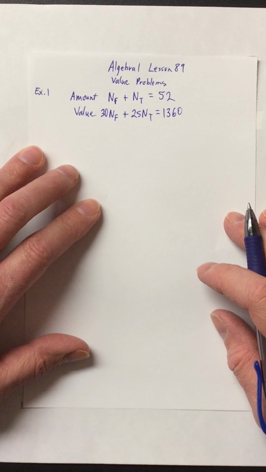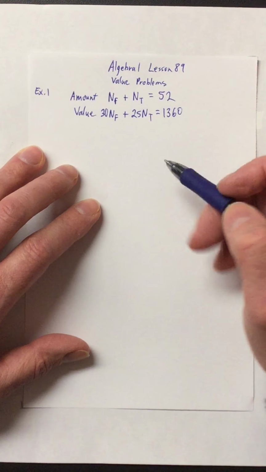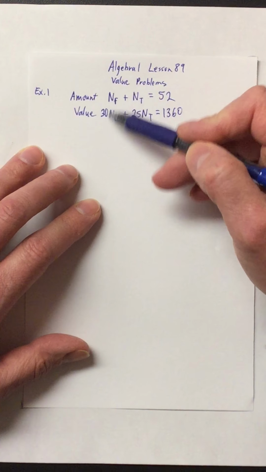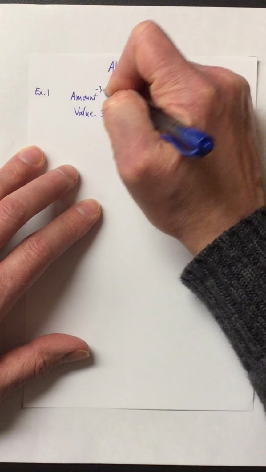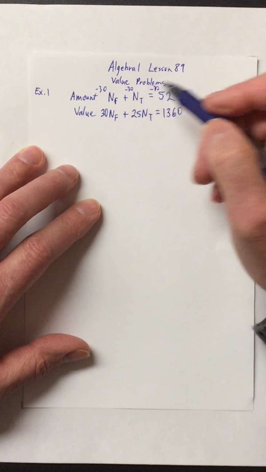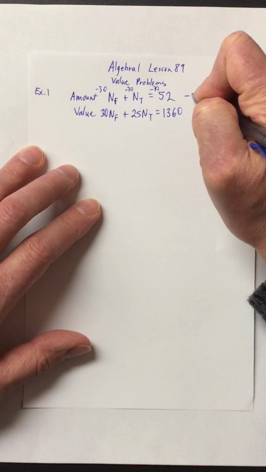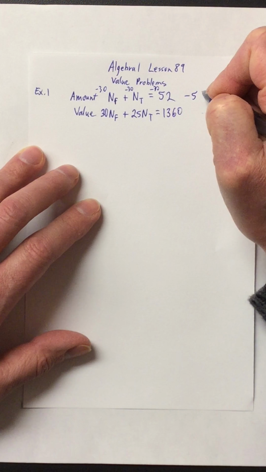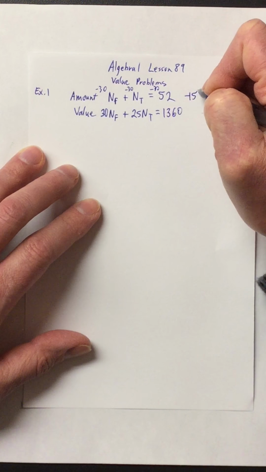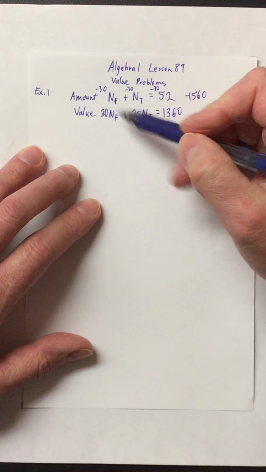Okay, as we set it up like that, they actually use elimination here to be able to solve this. So we want to eliminate one of these, and they end up eliminating the first one. So they multiply everything by negative 30. Negative 30 times 52 is negative 1,560.